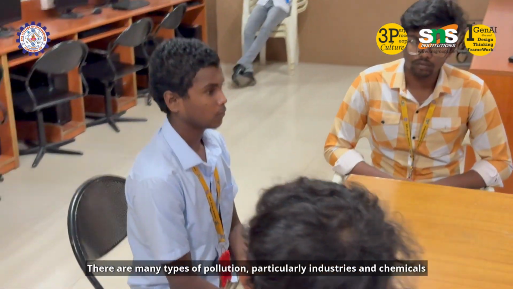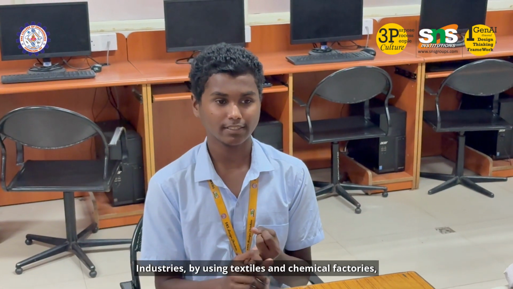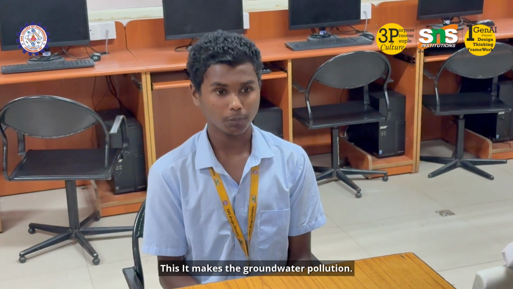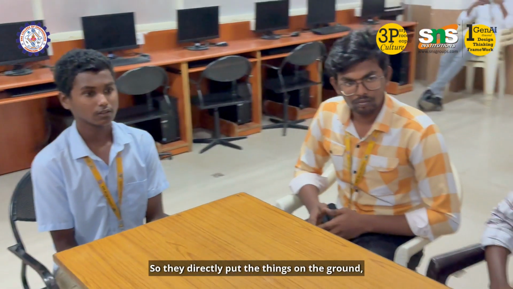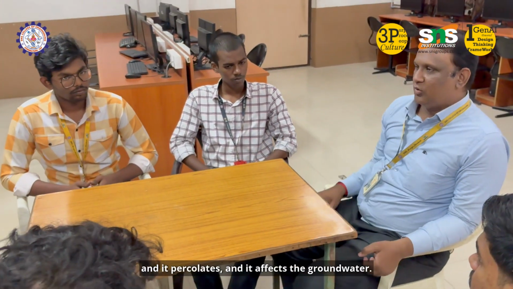There are many types of pollution, particularly industries and chemicals are the main part of this pollution. In industries, by using textiles and chemical factories, industrial factories, this makes the groundwater pollution. They directly put the things on the ground, and it percolates and it affects the groundwater.